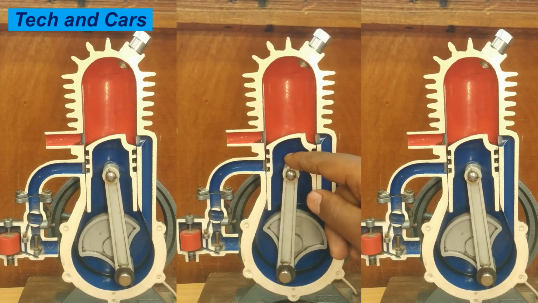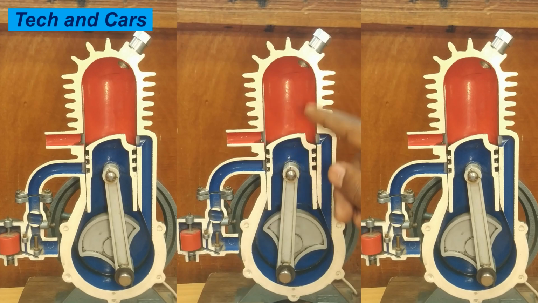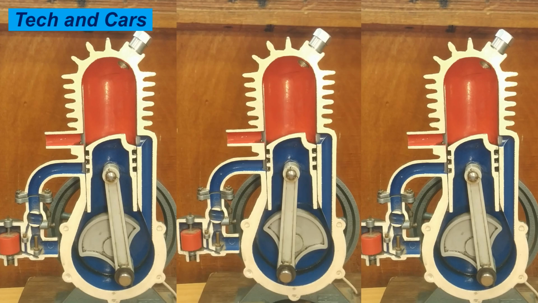As it moves down, it will remove the exhaust. So only two strokes are required. One forward stroke and one backward stroke will be sufficient to generate power. That is why we call this type of engine a two-stroke engine. Now let's have a look at some of the main components of this two-stroke engine.